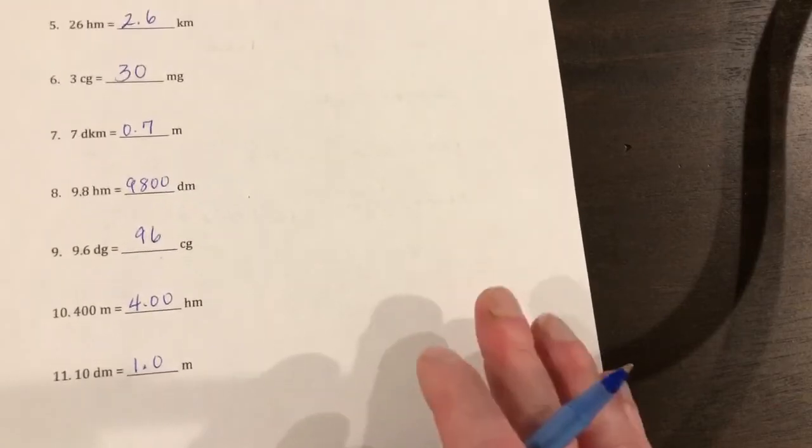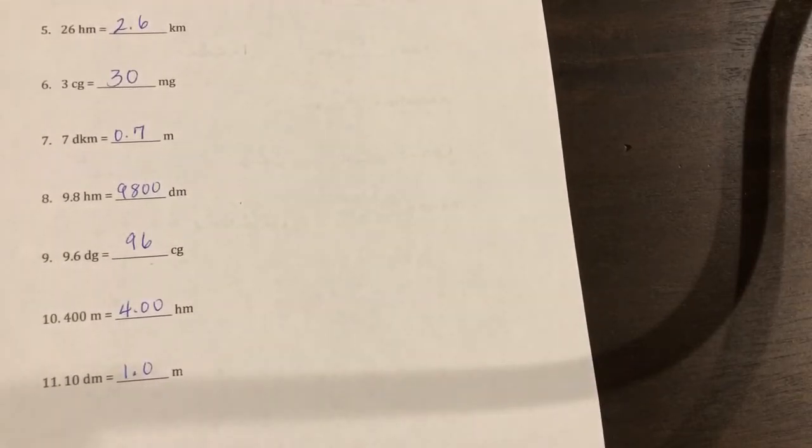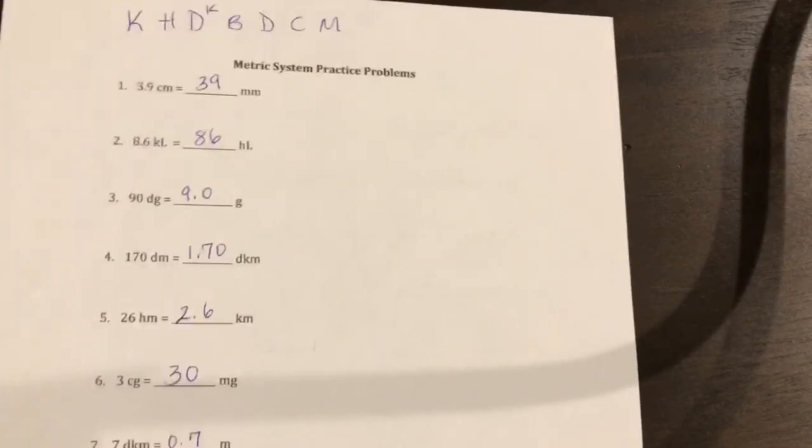Okay, so that's the metric system. I know I went a little bit quicker on the homework questions. Like I said, I'd work through the practice problems after you've watched the notes. Most people pick this up really quick. So that's why I'm expecting you to do a few lessons in a night, because these are pretty short and easy.